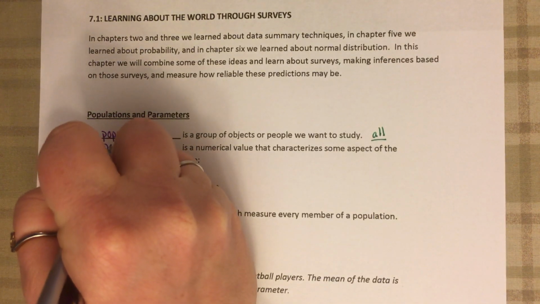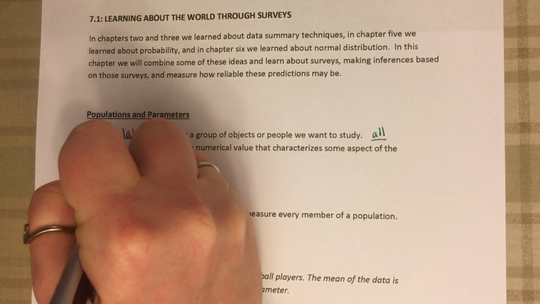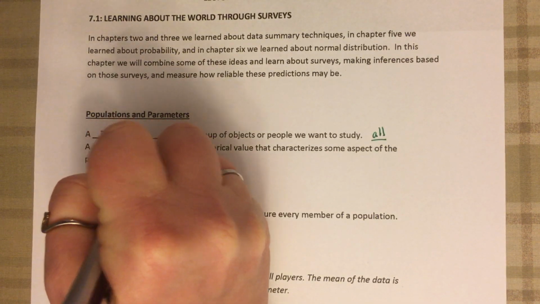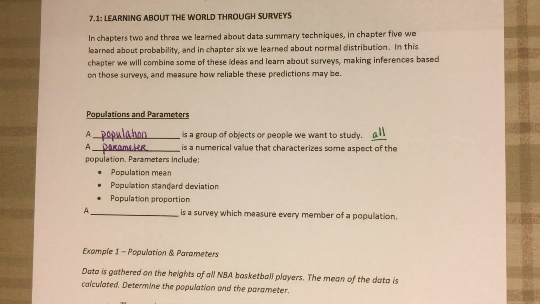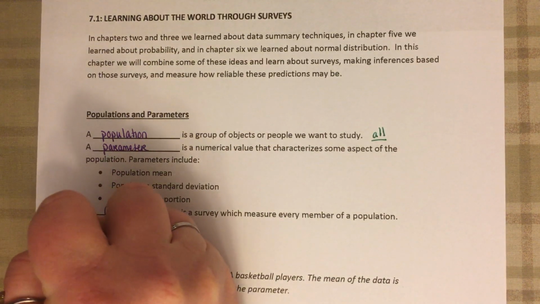A parameter is a numerical value that characterizes some aspect of the population. Right? So the parameter is the number part that goes with our population. Parameters can include means, standard deviations, or proportions, and we're going to talk a lot about our different notation for all of these.